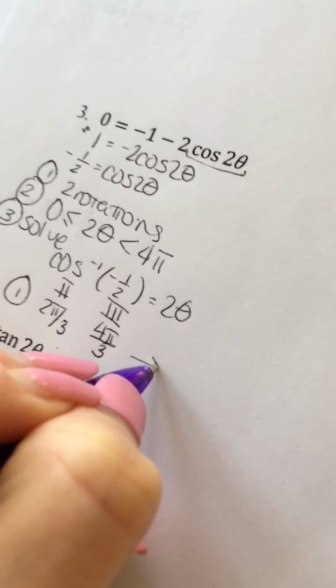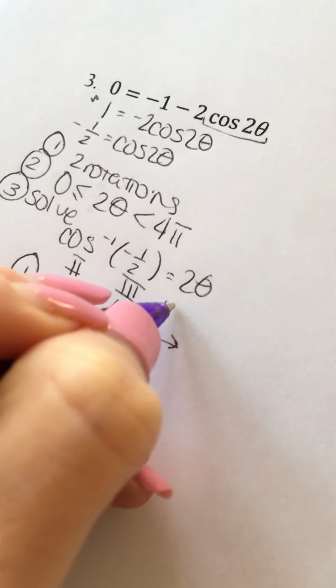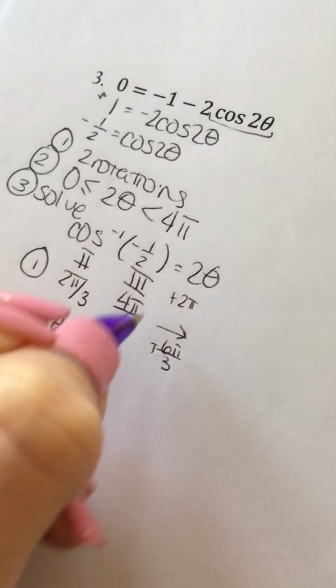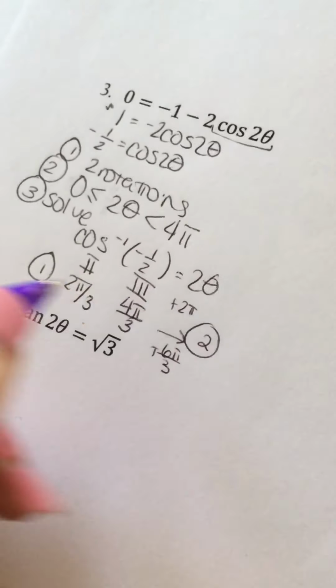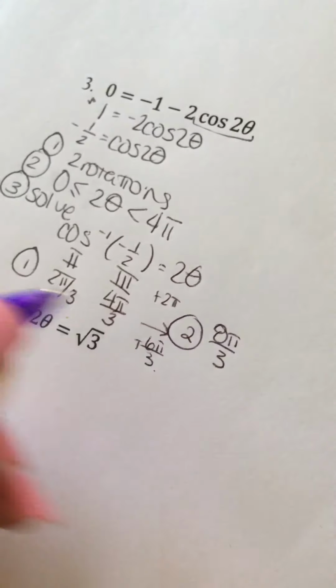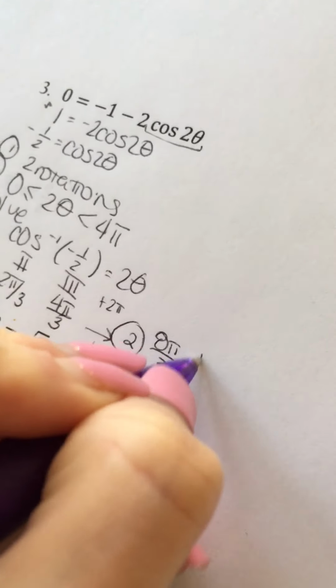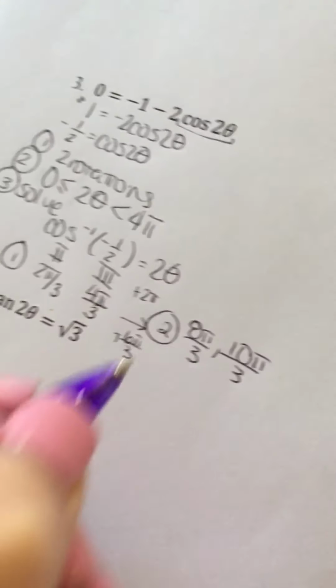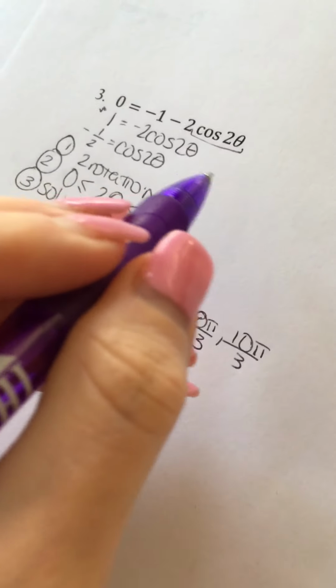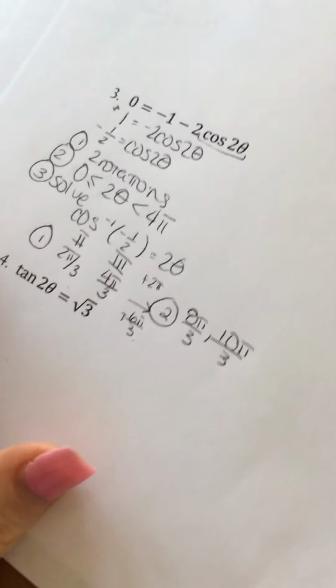We get our second rotation by adding 2 pi. We're adding 6 pi over 3. So our second rotation, 2 pi over 3 plus 6 pi over 3 is 8 pi over 3. 4 pi over 3 plus 6 pi over 3 is 10 pi over 3. Last step, all four of these solutions are between 0 and 4 pi. Our last step is to make sure we get solutions between 0 and 2 pi.